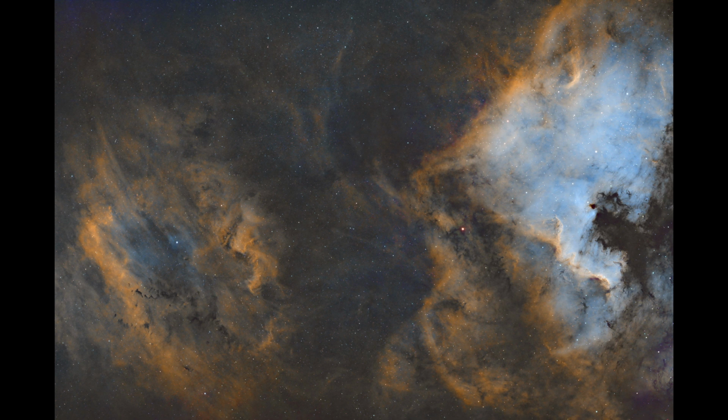This is the William Optics RedCat51, a small telescope working at 250mm at f4.9. I just recently got this telescope, so I've only had time to take one photograph of one target, the North American Nebula together with the Clamshell Nebula.